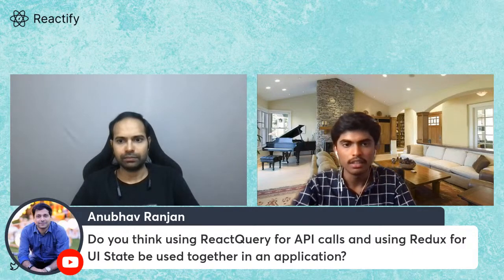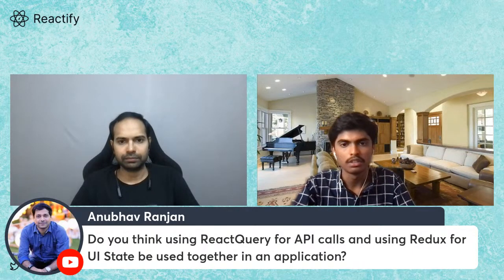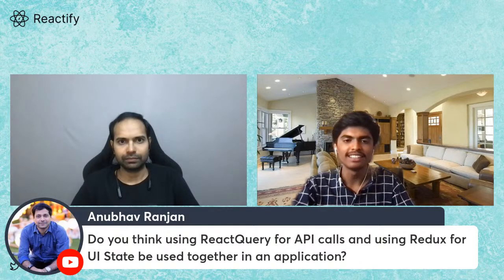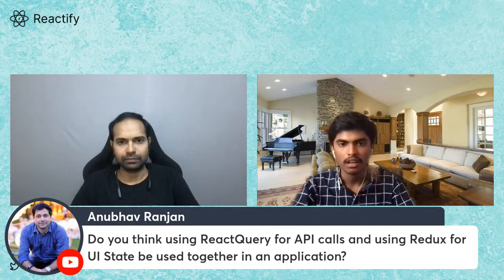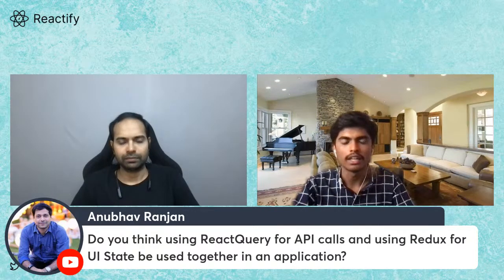Do you think using React Query for API calls and using Redux for UI states is good? Yeah, it's really great. You can still use Redux with React Query. Redux is for handling the complex state of the UI, so it does not relate to React Query. React Query is totally built for handling server state, and it does not relate to UI state. So they are both different things, and you can easily integrate them.